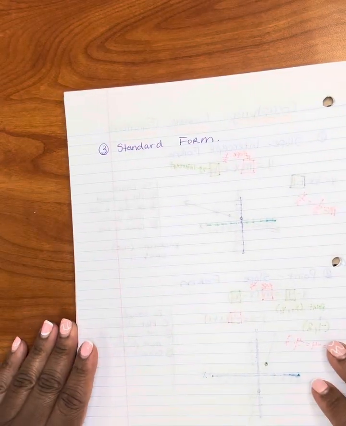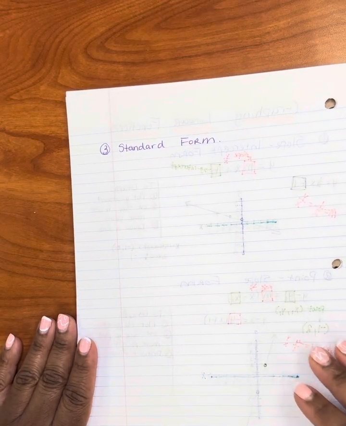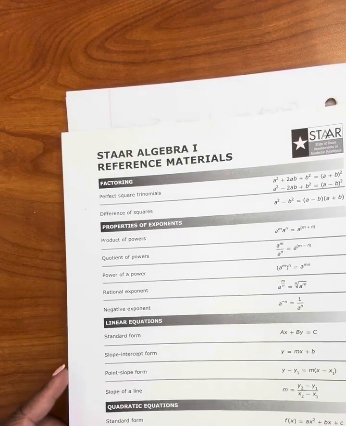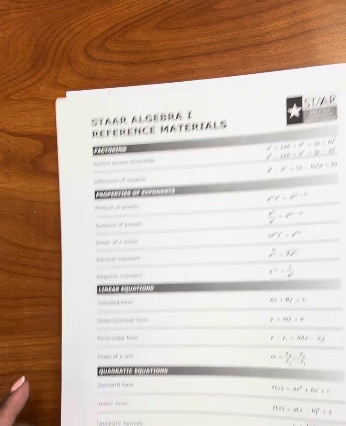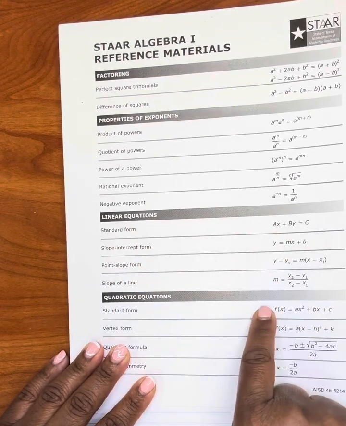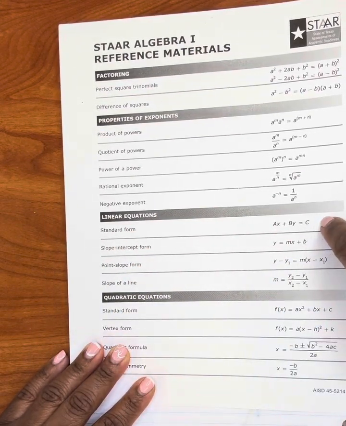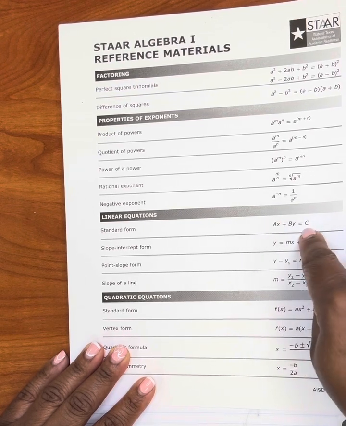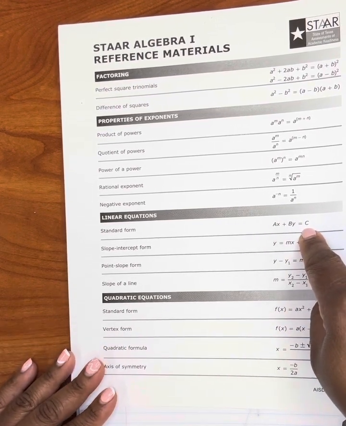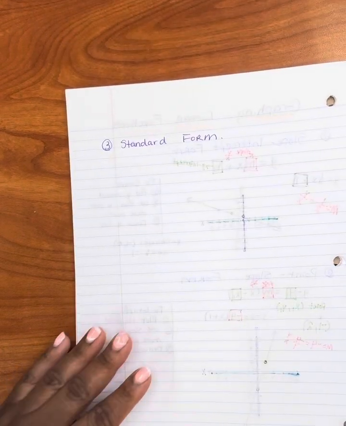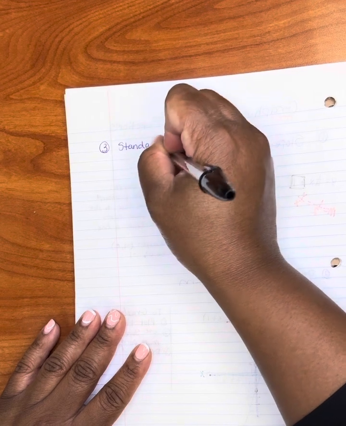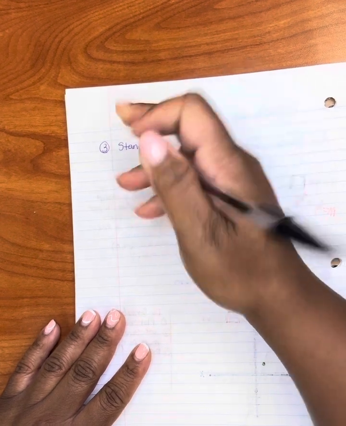Let's talk about how do we graph if we're given standard form. Now, you may or may not know, and don't feel stressed out if you don't know each form, because you're going to be given this form on your test, and you can look under here to look at all the forms. But you do need to know by memory how to find the slope given standard form, or we're going to use x and y intercepts. So let's look at it. Standard form is ax plus by equals c.